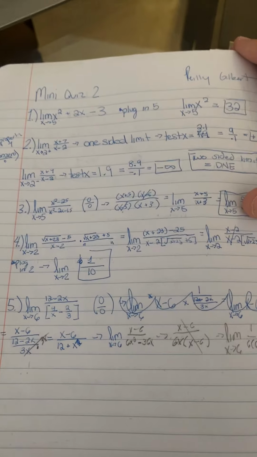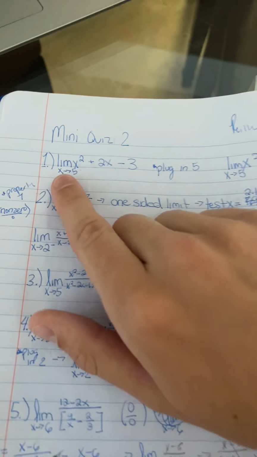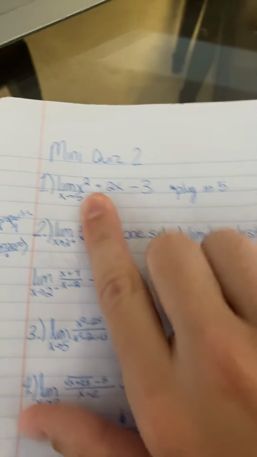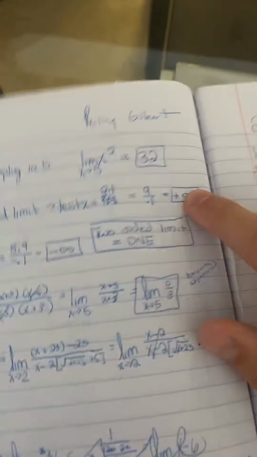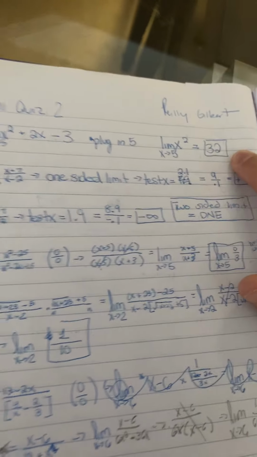Alright, so I'm going to be going over my answers for mini quiz number 2. The first one is very simple. It's just a polynomial, so all we have to do is plug in 5. You plug that into this equation and it leaves you with the answer 32.